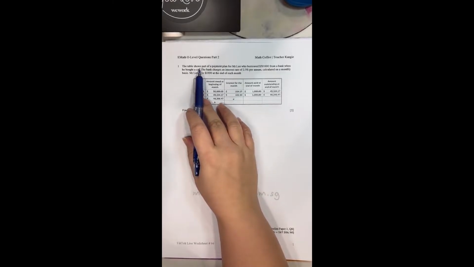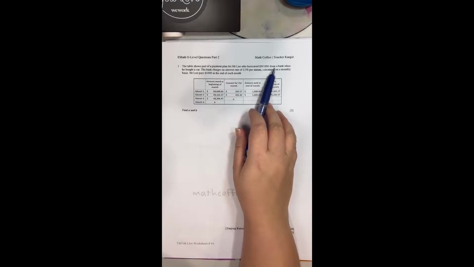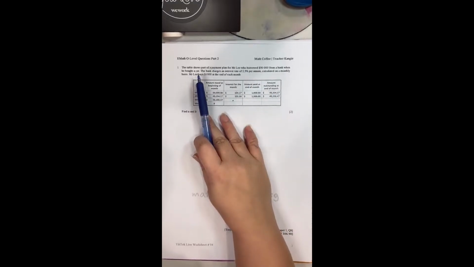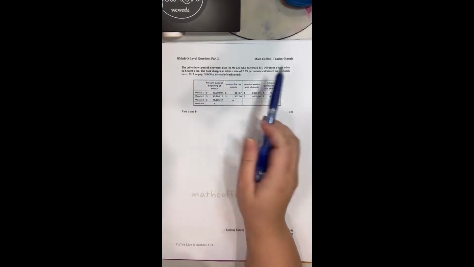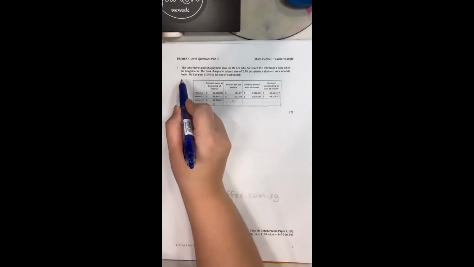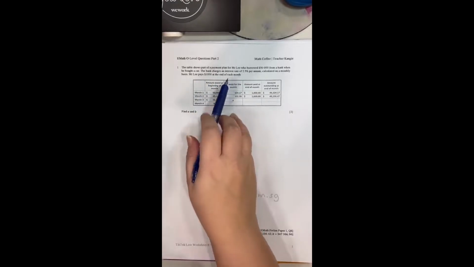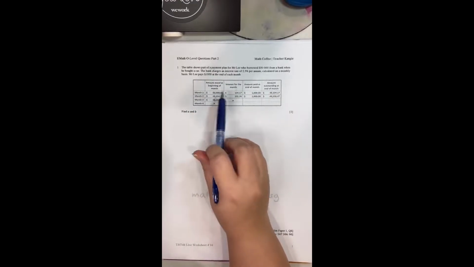Okay, so the table shows part of a payment plan for Mr. Lee, who borrowed 50,000 from a bank when he bought a car. The bank charged an interest rate of 2.5% per annum, calculated on a monthly basis. Mr. Lee pays 1,000 at the end of each month. So this is how the table looks like.